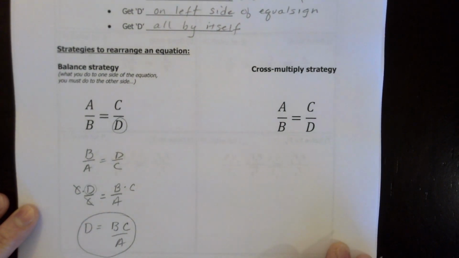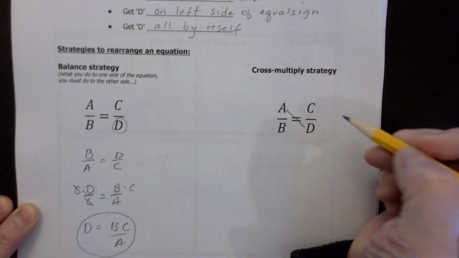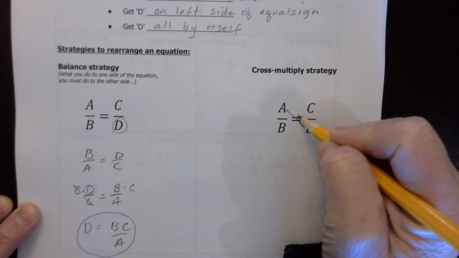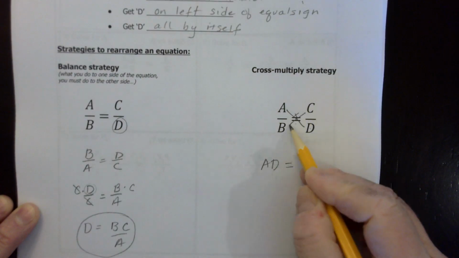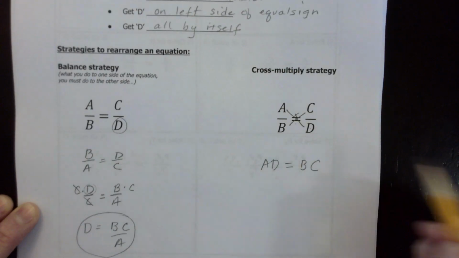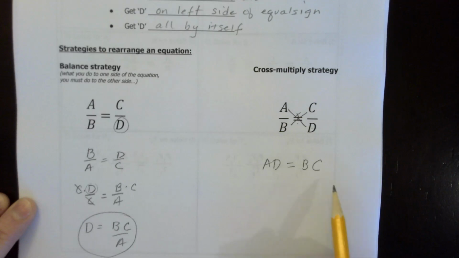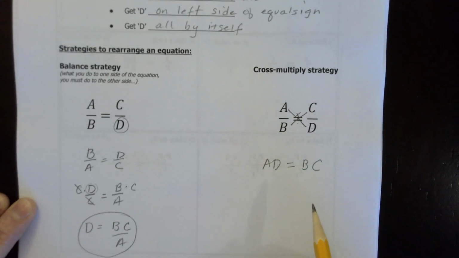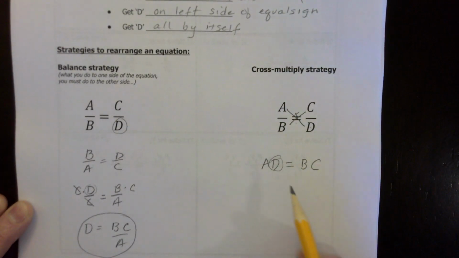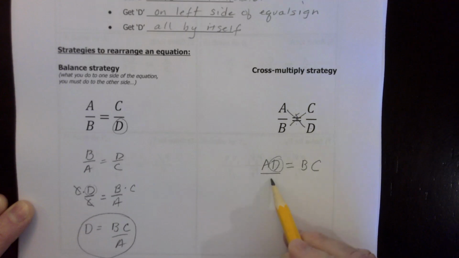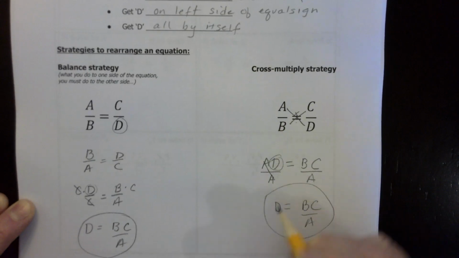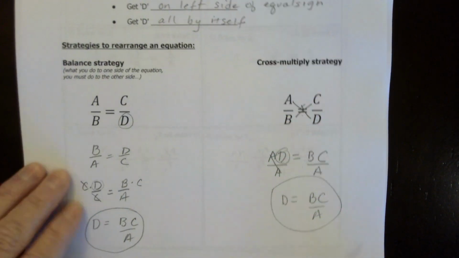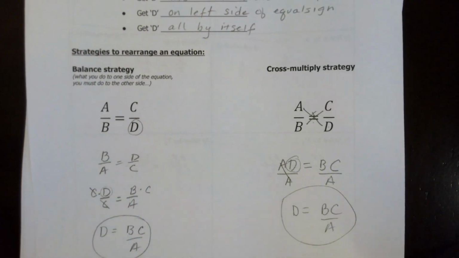Or if you're familiar and comfortable with cross multiplying, that's where you take the numerator from one side and the denominator from the other, and you multiply those. So you get A times D. Then you set up your equal sign, and then you multiply B times C. Automatically, what that does is it eliminates all variables from being in the denominator. We want to get D all by itself, however, so we're going to divide both sides of this equation by A. And when we simplify, we see D equals BC over A. So we get to the same result either way. There are just different ways of manipulating those equations.